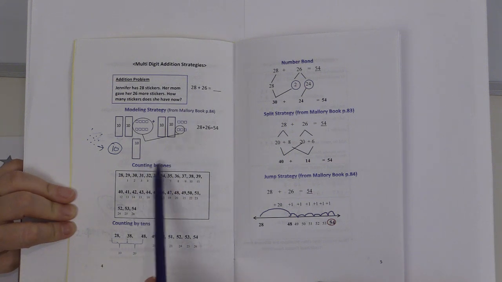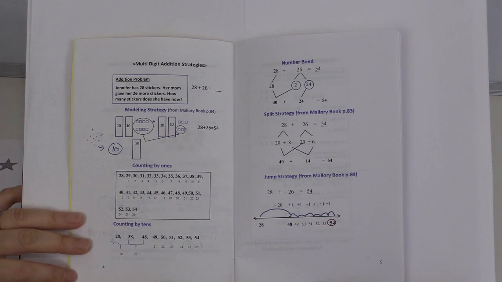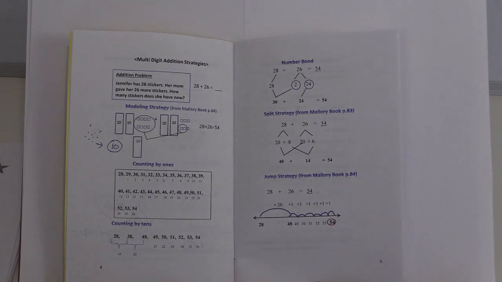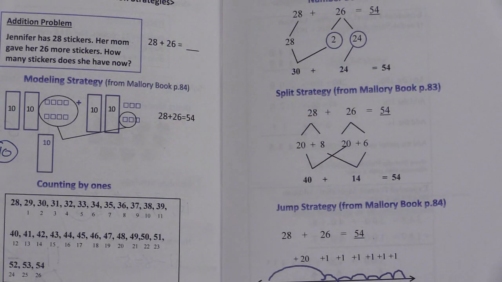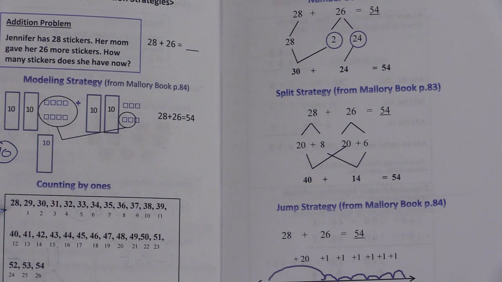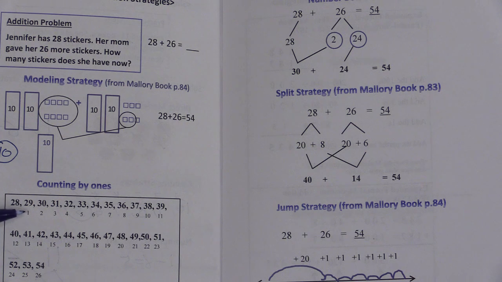So for counting strategies, they can use counting by ones. Unfortunately, they're going to use counting by ones a lot of times. Let's get a little bit closer so you can see better. So here, I start from 28, right? And then I'm going to count 26 here by 1. So you can see how likely they might get an error when they're counting.